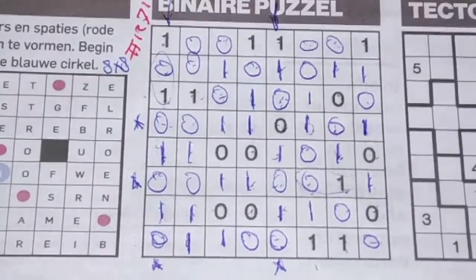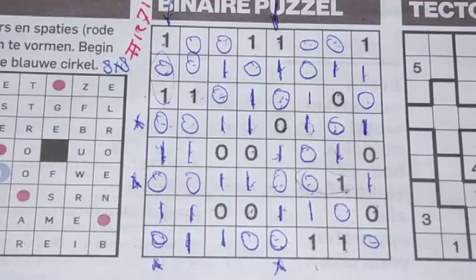Finished in 6 minutes. Alright. Great binary Sudoku. Do you think so?